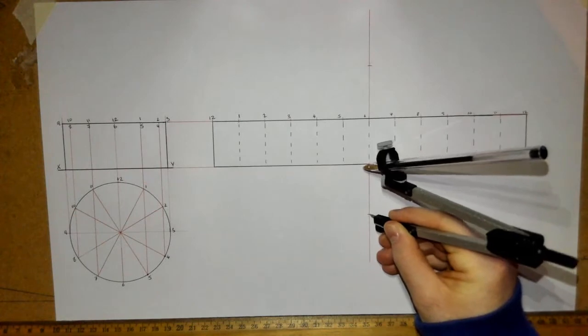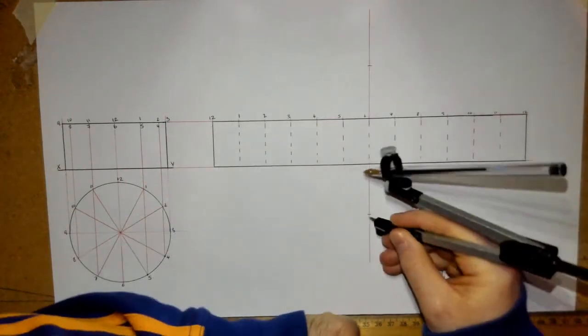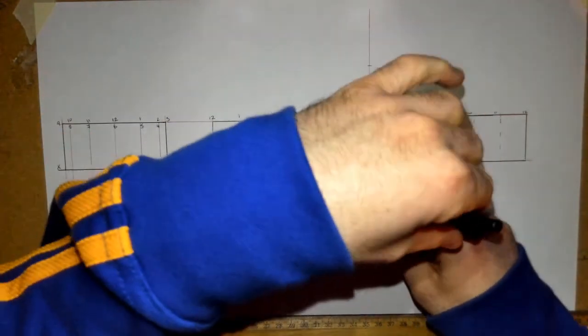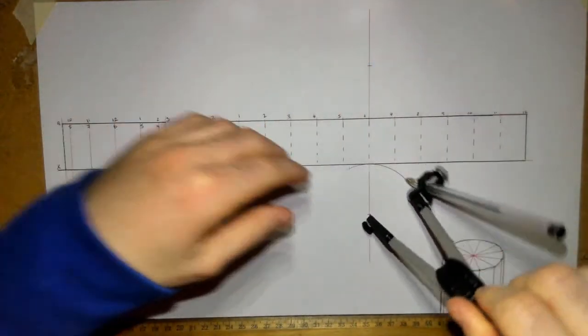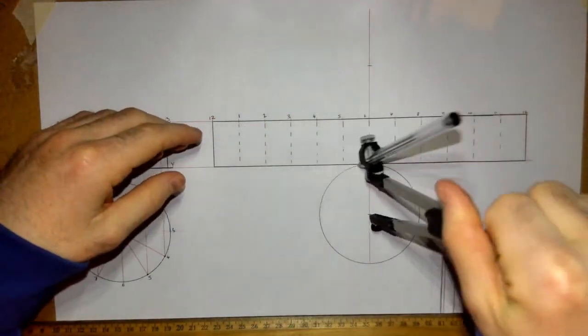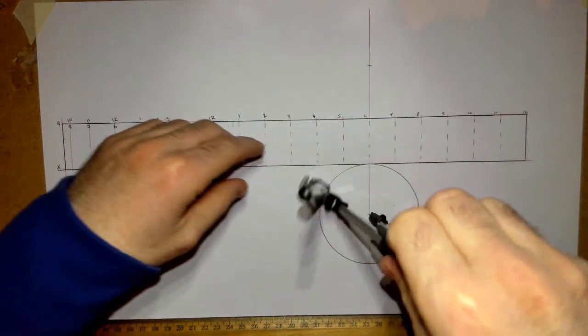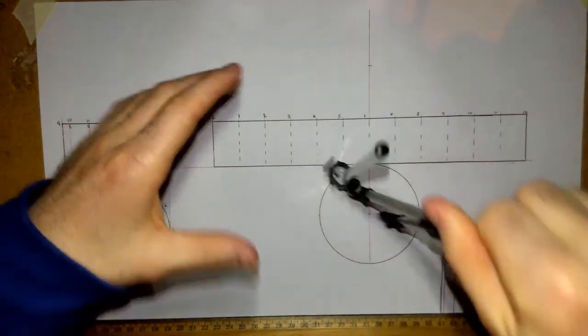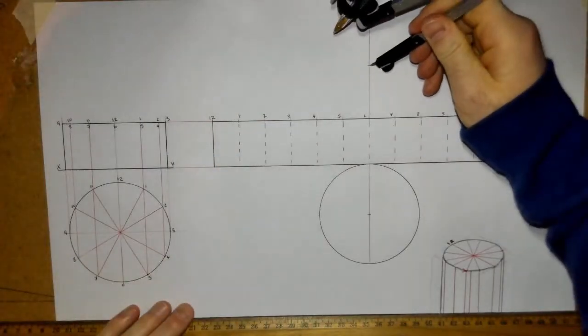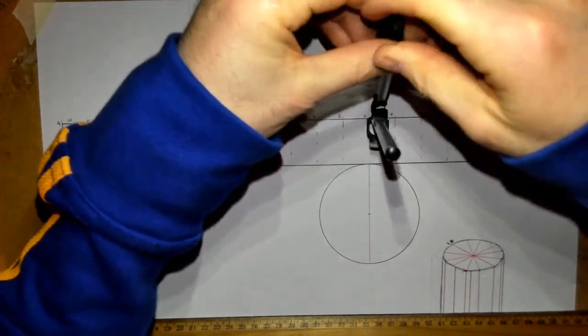And now, using this point here and this point here as two centers, I am going to now connect up my base, which is here, and then my top, which is here.